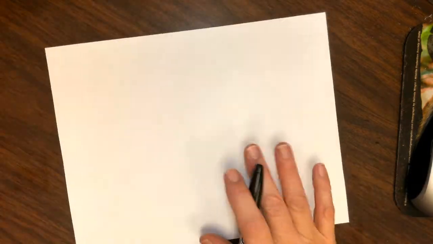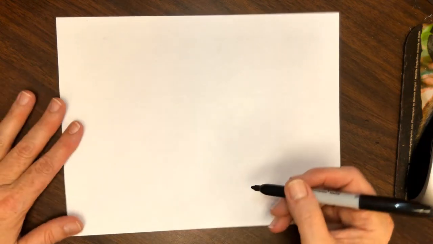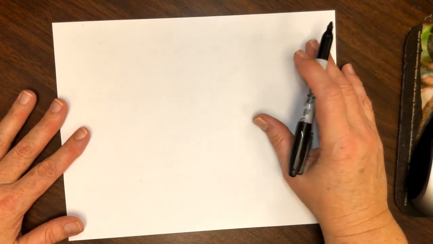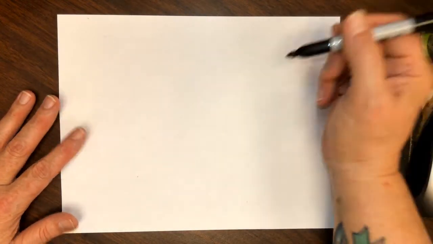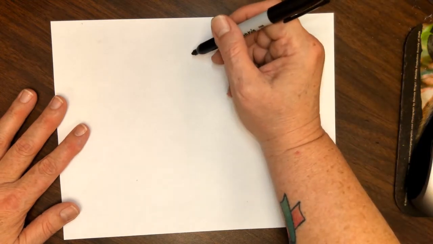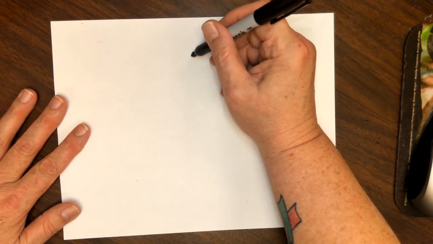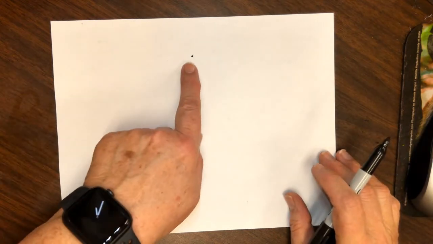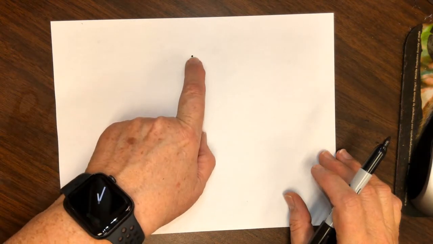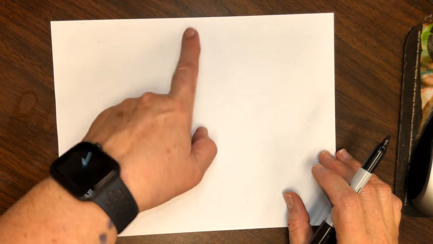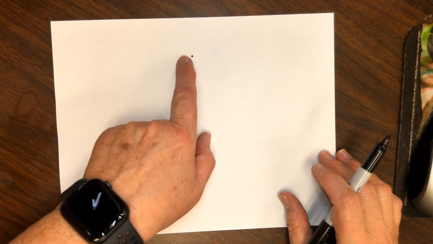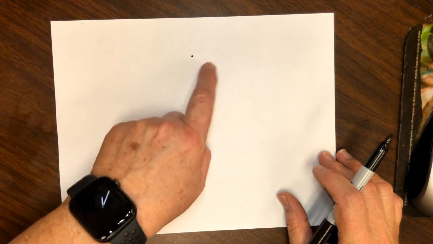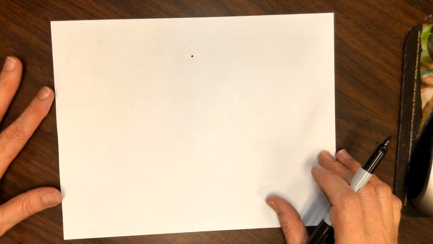All right, we're going to start out with our paper horizontal, or what we also call landscape orientation. I'm going to put a little dot right about there, about 1.25 inches from the top of my paper, pretty much in the middle. I'm not going to measure, I'm just going to guesstimate.